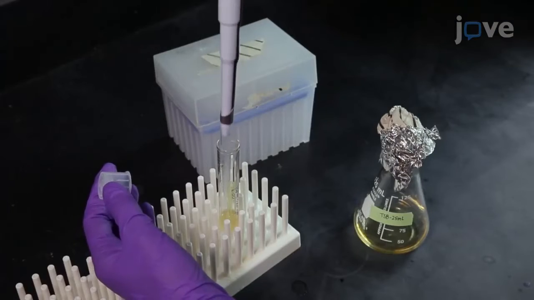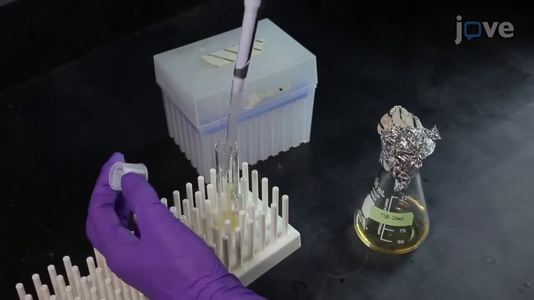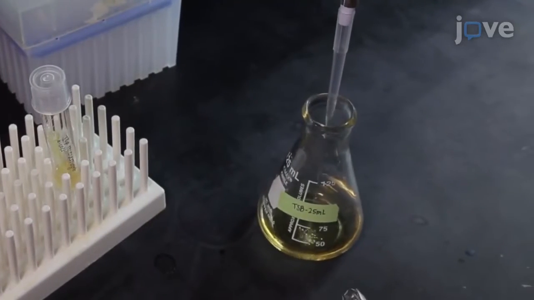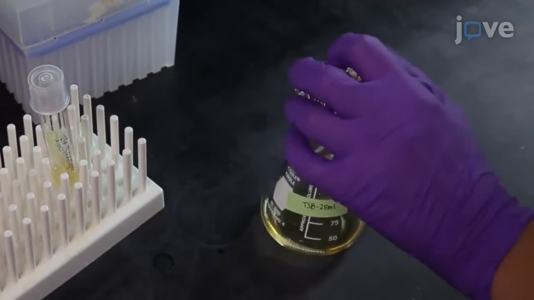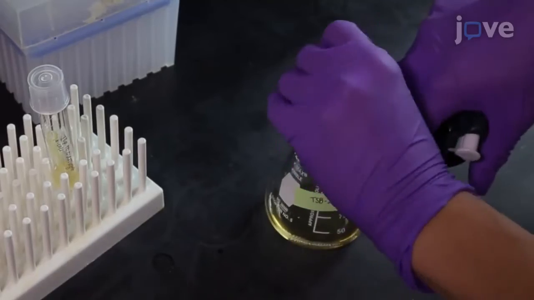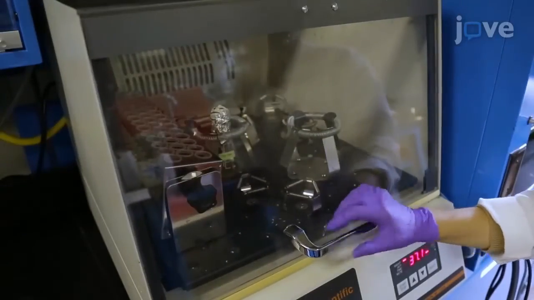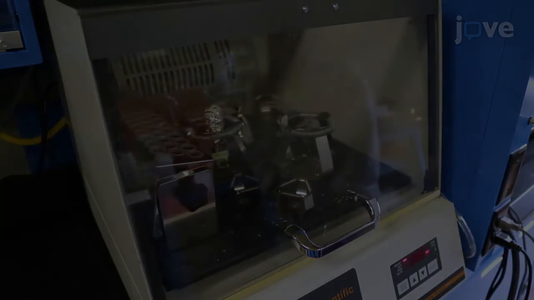To prepare gram-negative E. coli spheroplasts, dilute the overnight culture at a 1:100 ratio in 25 milliliters of TSB in a 250 milliliter flask, and return the bacteria to the shaking incubator for another 2.5 hours.